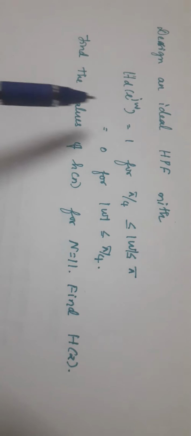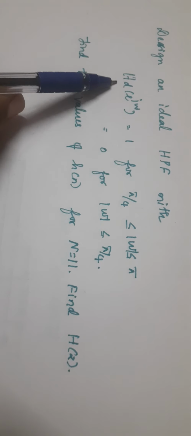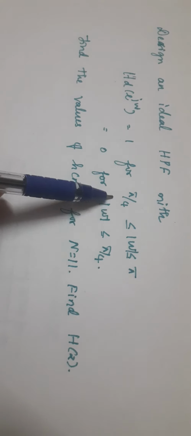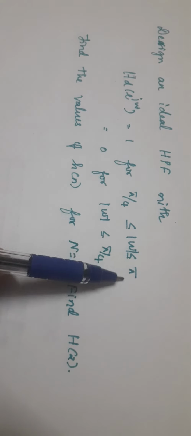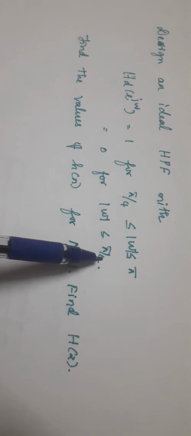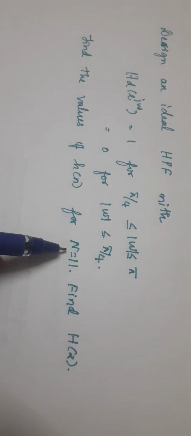In this video, we are going to design an ideal high-pass filter with the magnitude response of H_d(e^{jω}) equal to 1 for π/4 ≤ ω ≤ π, and 0 for |ω| ≤ π/4. Here we have to find the values of h(n) for n = 11.